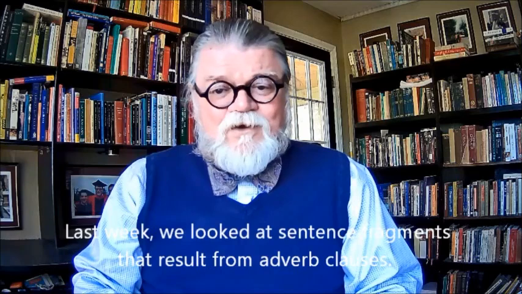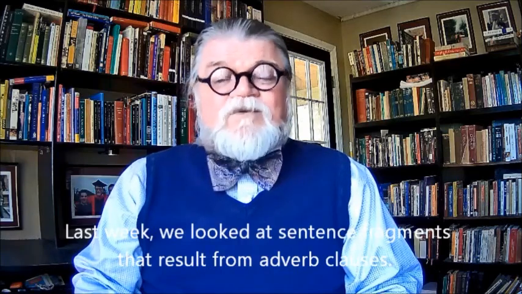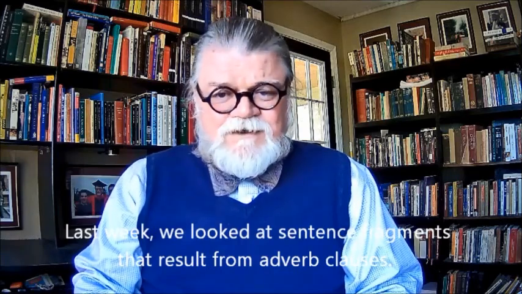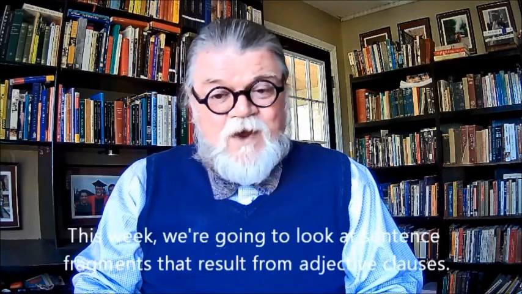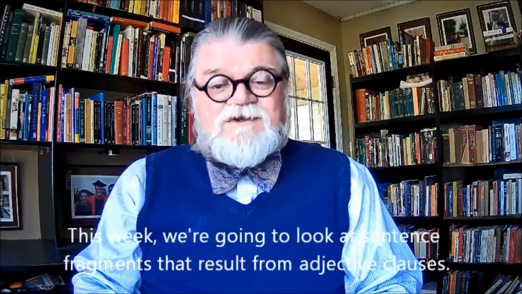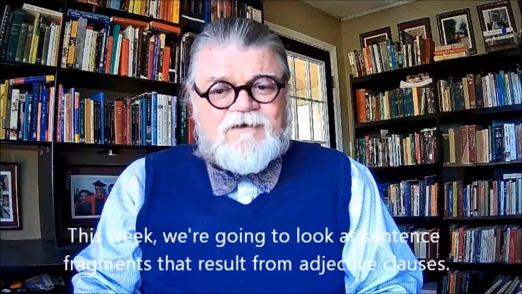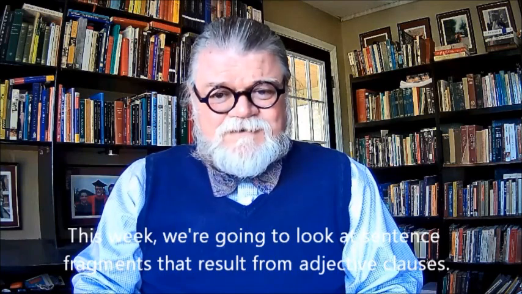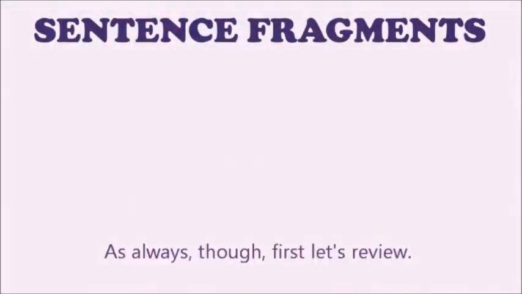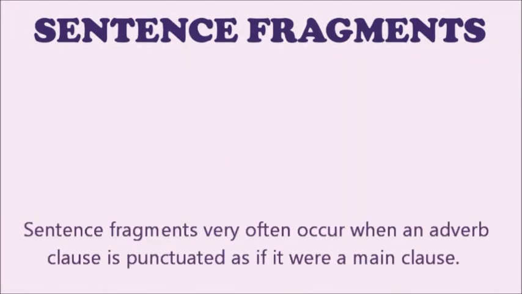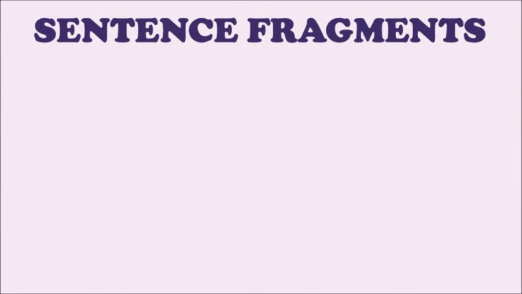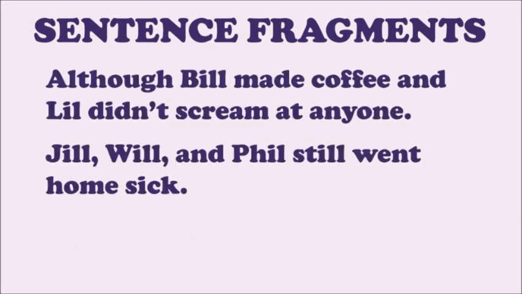Last week, we looked at sentence fragments that result from adverb clauses. This week, we're going to look at sentence fragments that result from adjective clauses. As always, though, first, let's review. Sentence fragments very often occur when an adverb clause is punctuated as if it were a main clause. Here's an example of this sort of sentence fragment.